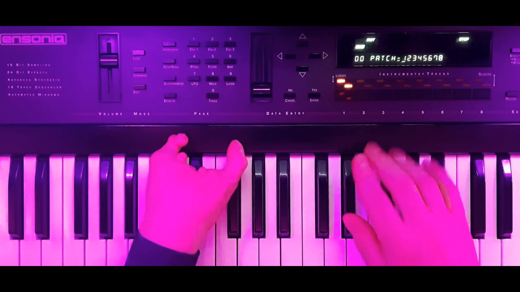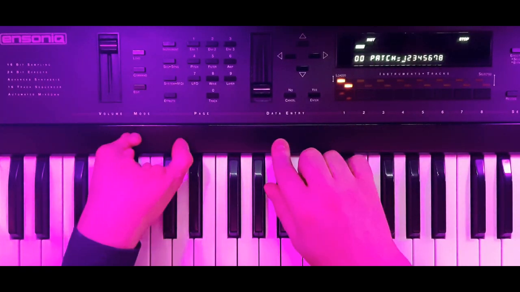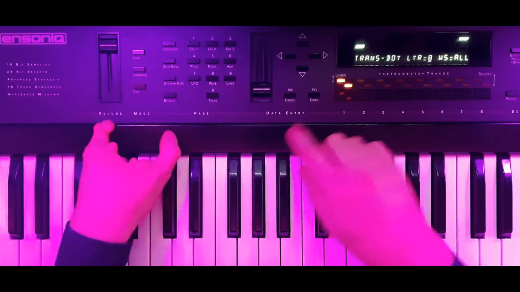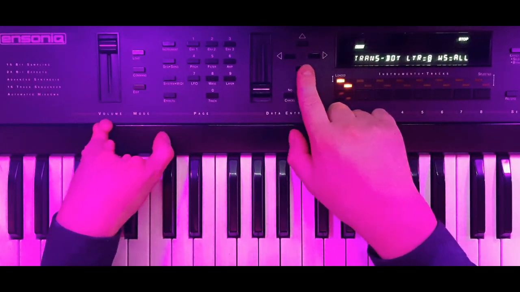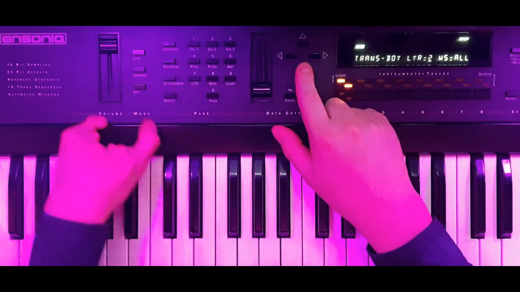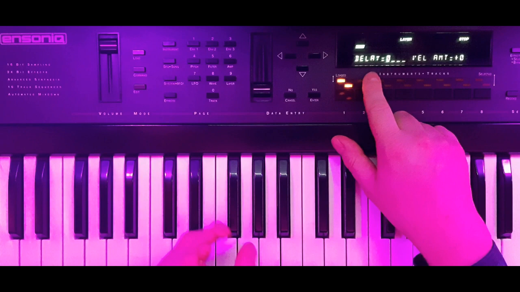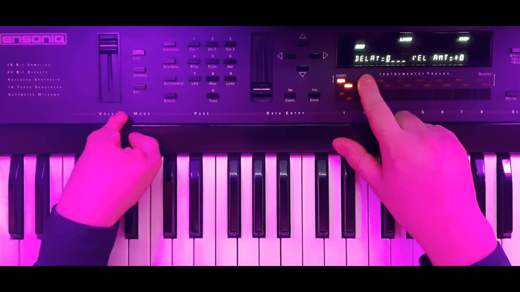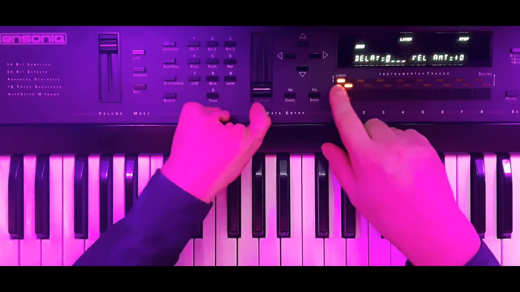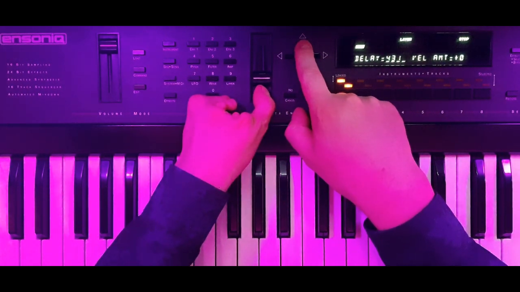Okay, next up we will set the timing for each layer. Press the edit button and make sure you set it to layer 2. And then press the edit layer 6 buttons. Here we set the delay time for each layer, which is going to be 500 milliseconds for this layer.